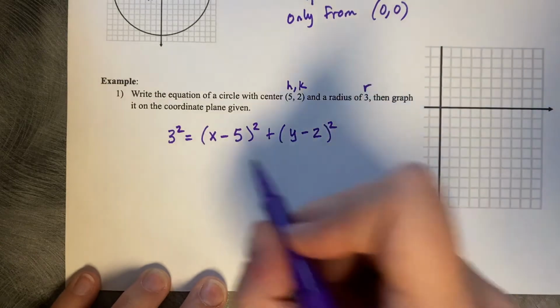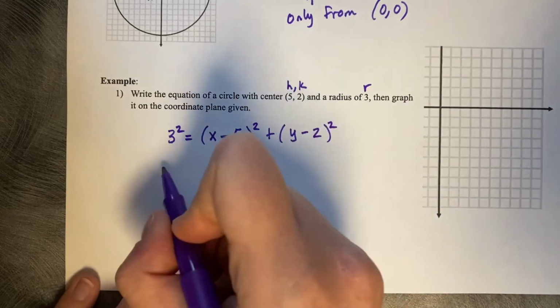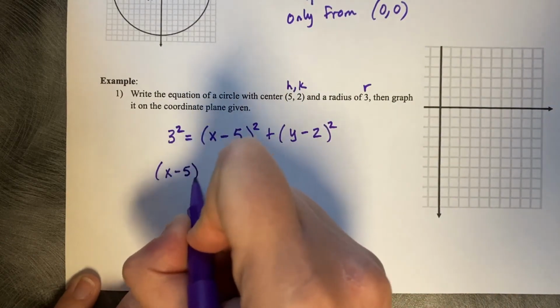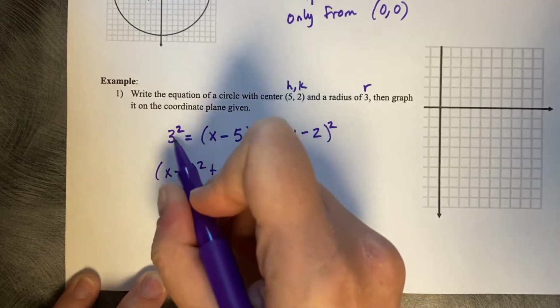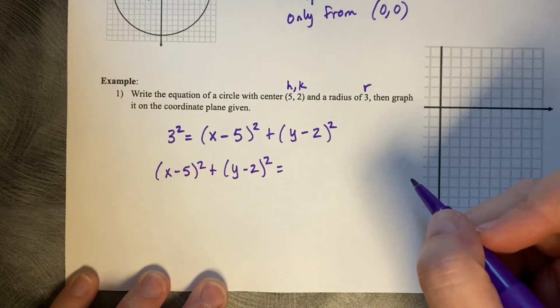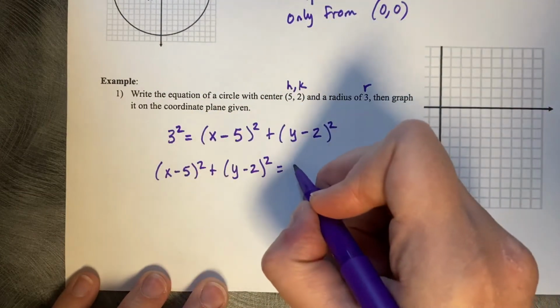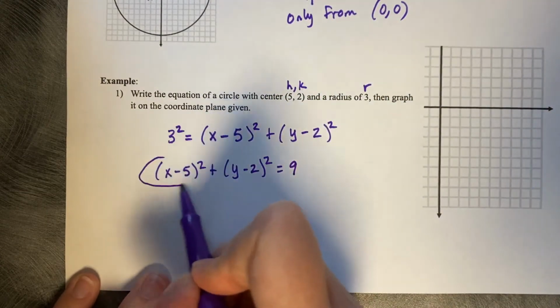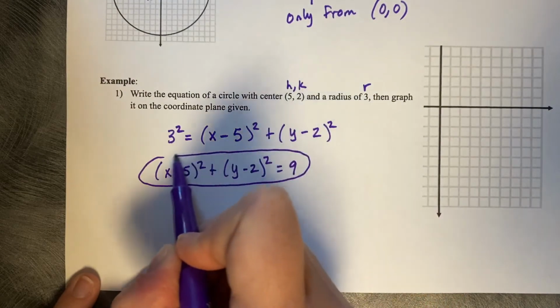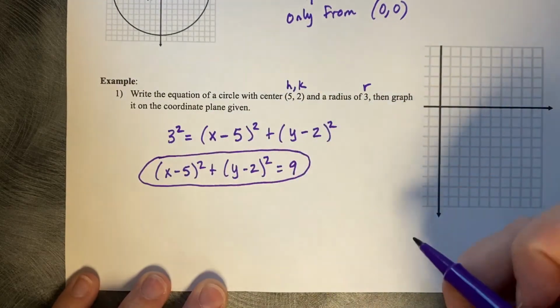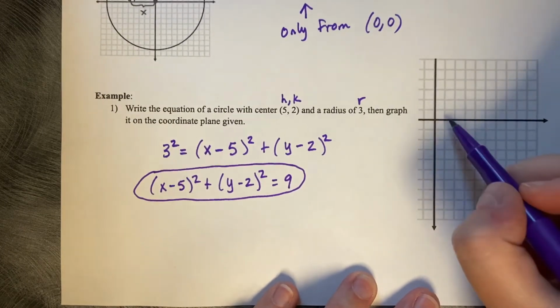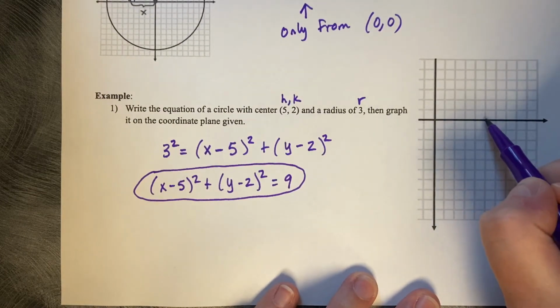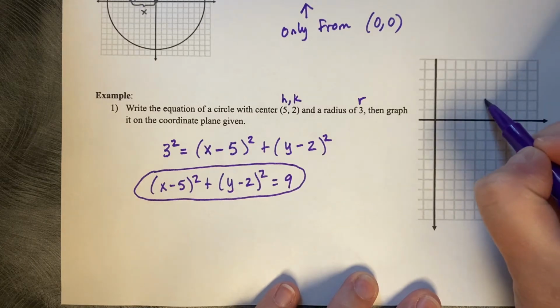And then very often, we like to write it in the other direction, so we like to write it as x minus 5 squared plus y minus 2 squared, and then you can actually calculate that exponent there, so it equals 9. So this is the polite way to write the equation of this circle. And then we can plot it by putting our center. So 1, 2, 3, 4, 5, 2.